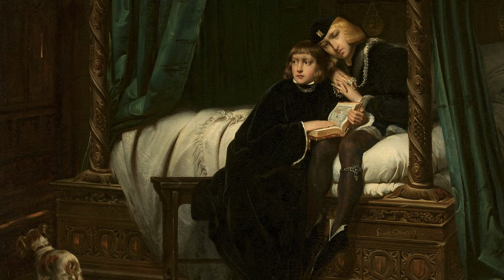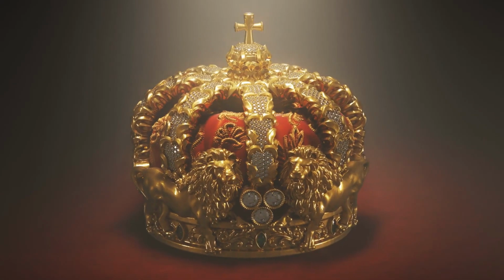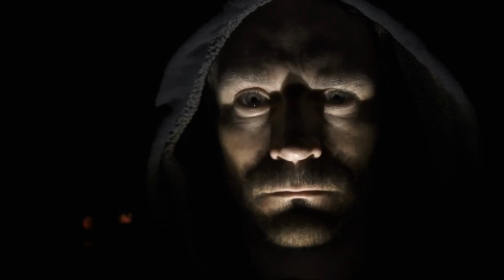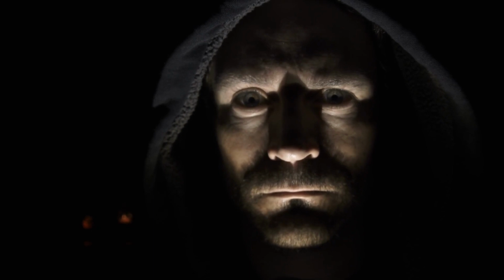Richard was first named Lord Protector. He then had his brother's children claimed illegitimate and was crowned himself king on July 6, 1483. The tyrannous and bloody deed is done.